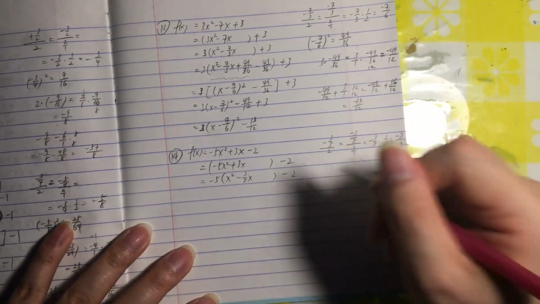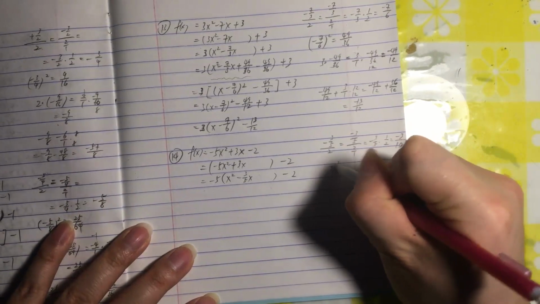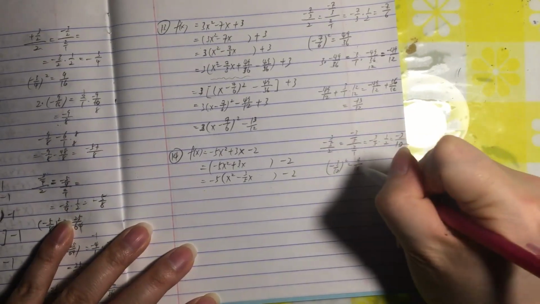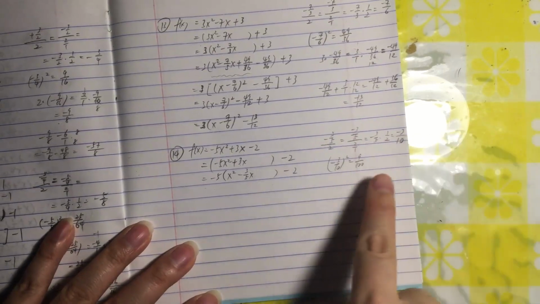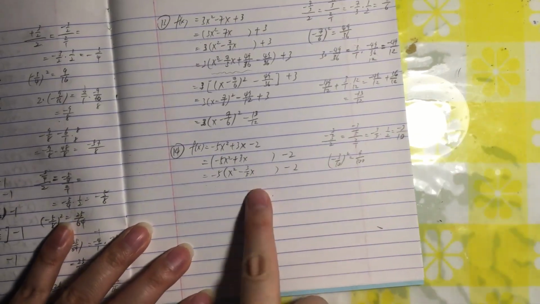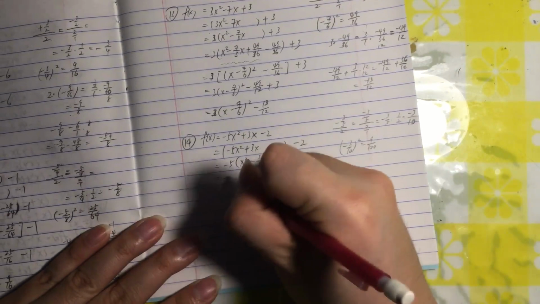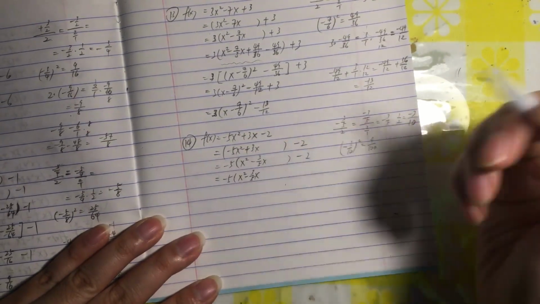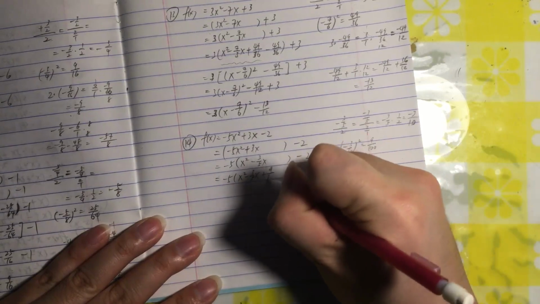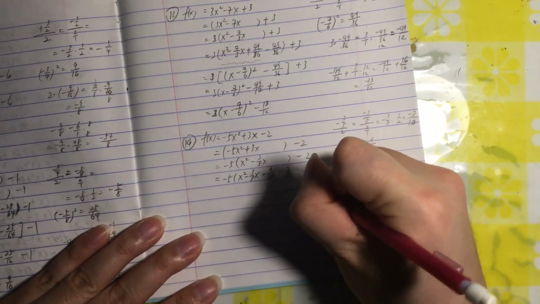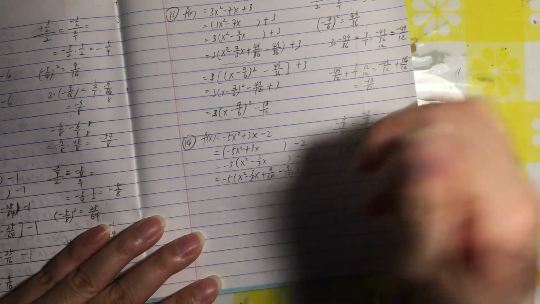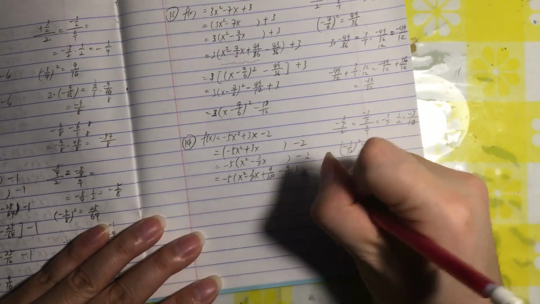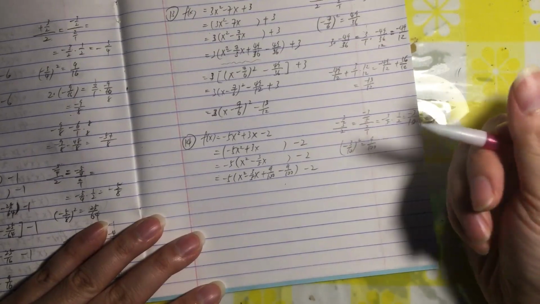Next, square this number, negative 3 over 10. If I square, I get 9 over 100. Then, add this number here to make a perfect square trinomial. We get negative 5 times x squared minus 3 over 5x plus 9 over 100, and minus 9 over 100 at the same time to keep in balance. When we add 9 over 100, we need to subtract 9 over 100 at the same time. Minus 2 stays the same.